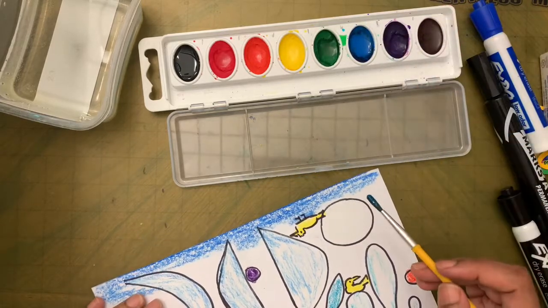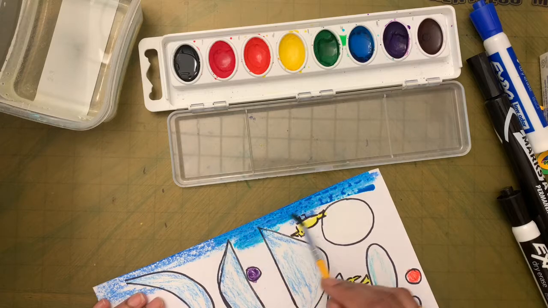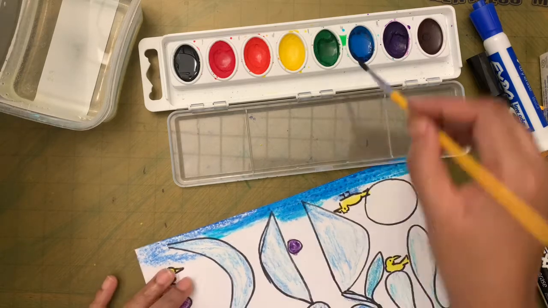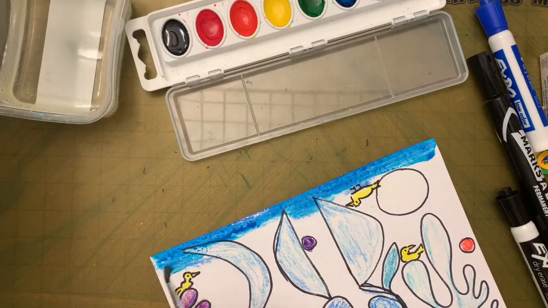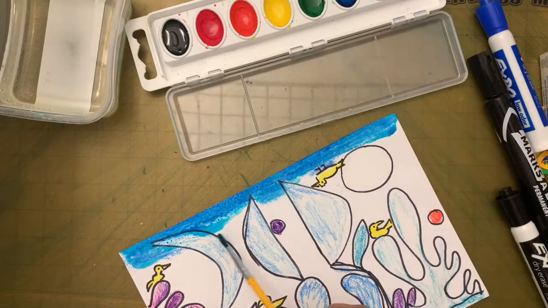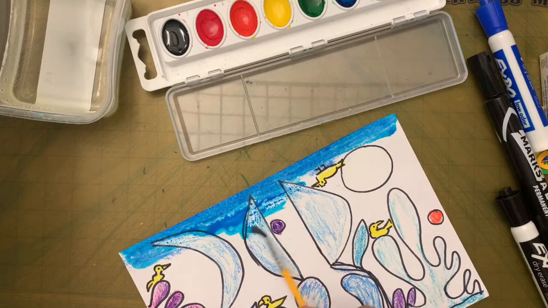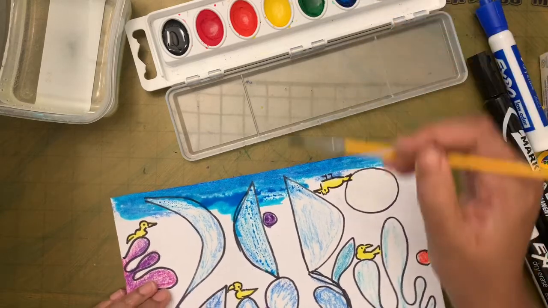Now what I'm going to do is color the cloud. You can go over this thing, whatever it is.